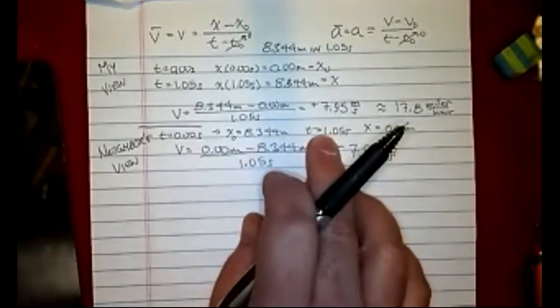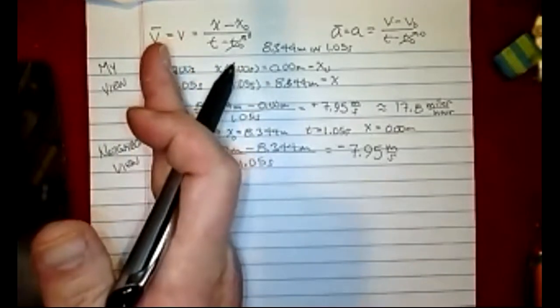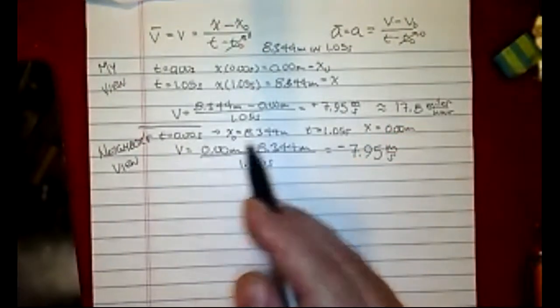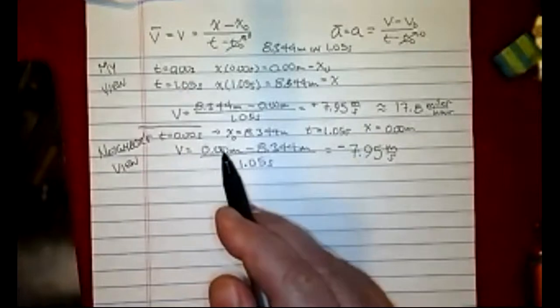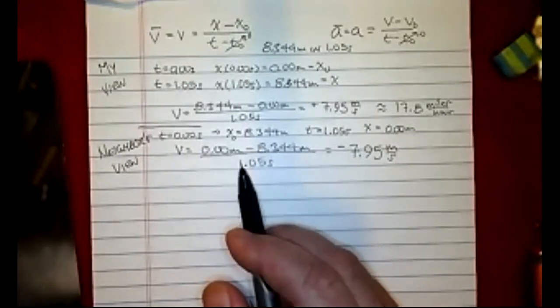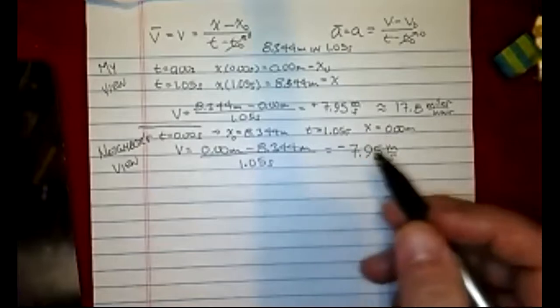And then 1.05 seconds later, he had moved from his 8.344 x coordinate to the 0.00 x coordinate. So final minus initial was 0.00 meters minus 8.344 meters, and then the time taken was 1.05 seconds. So we got negative 7.95 meters per second. So you can see there that the sign is really indicating which direction you're going.